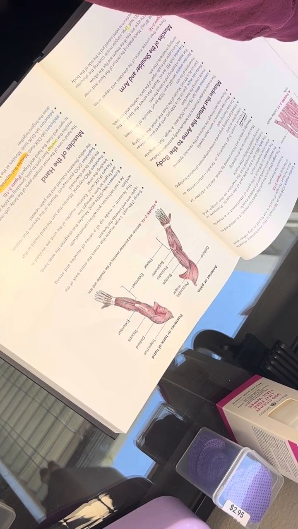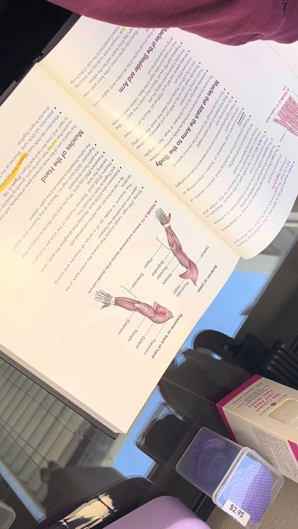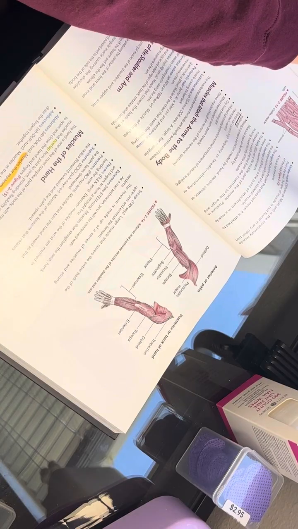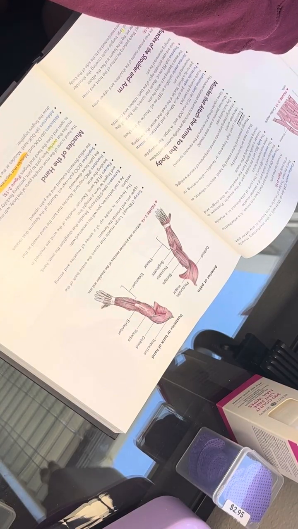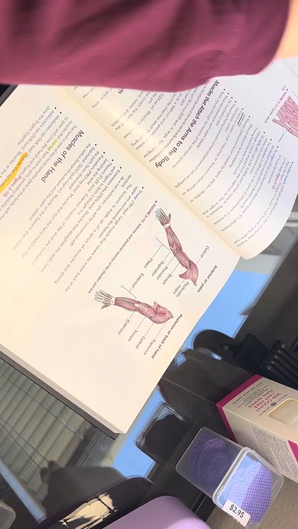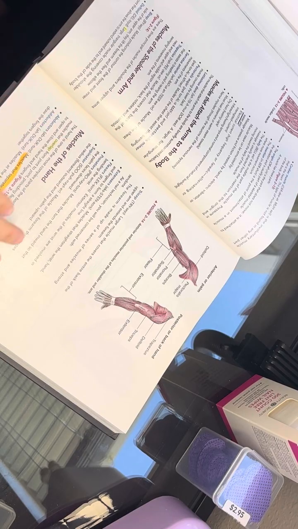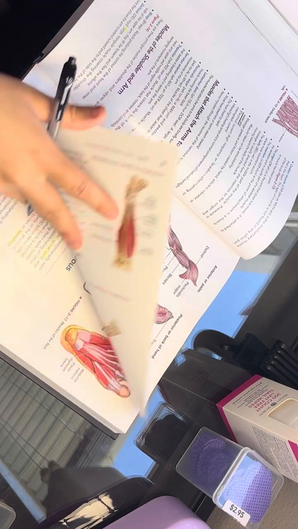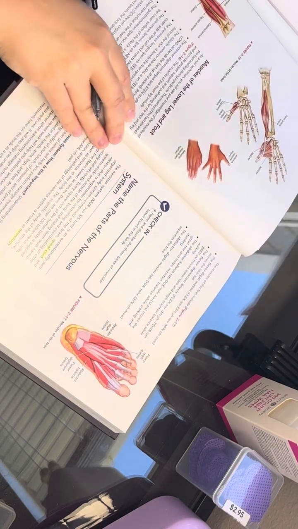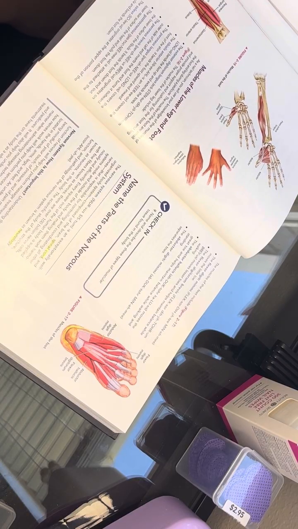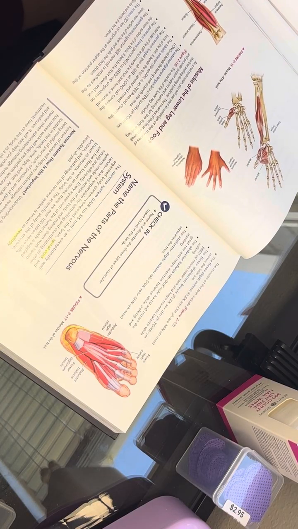31. Where are we on? 14? 14. Okay, so the adductors, muscles at the base of each finger that draw the fingers together. I didn't think that was a question. Okay.